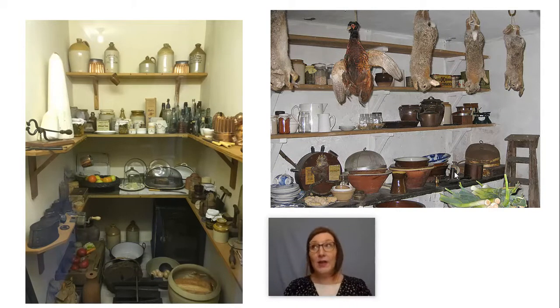In Victorian houses and houses from the early 1900s to the 1930s and 1940s, they would have these little rooms called pantries. They would be quite cold, and often they would be underneath the stairs. In the pantry, you'd have shelves around and you would store your food on top of there.